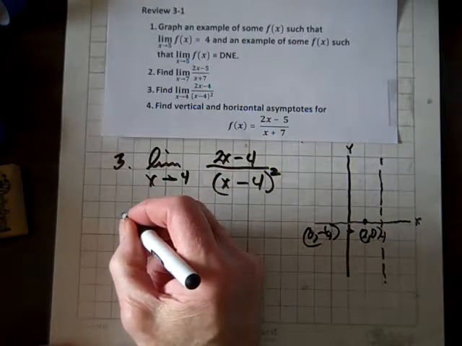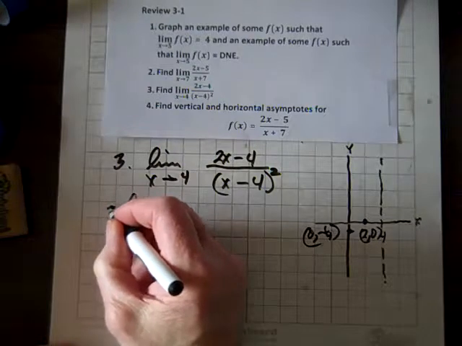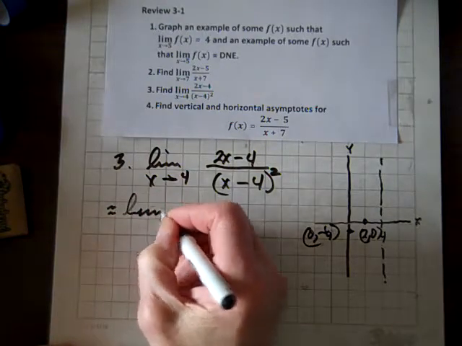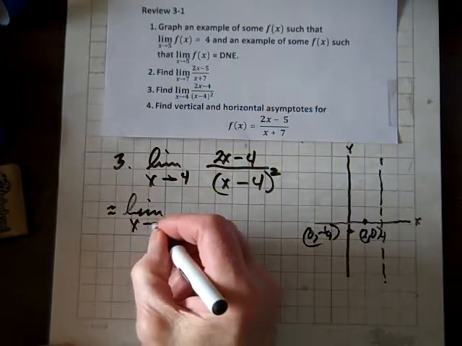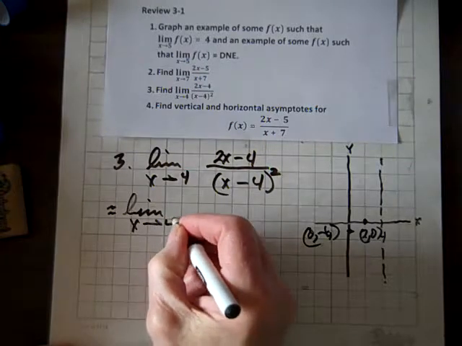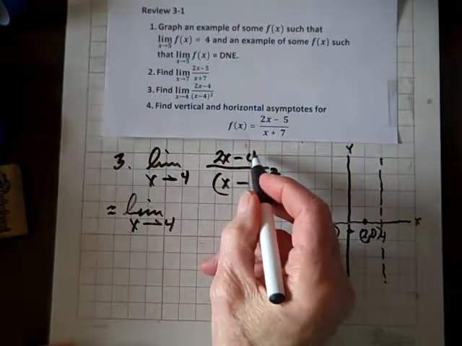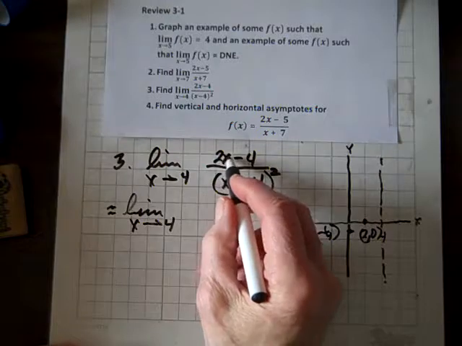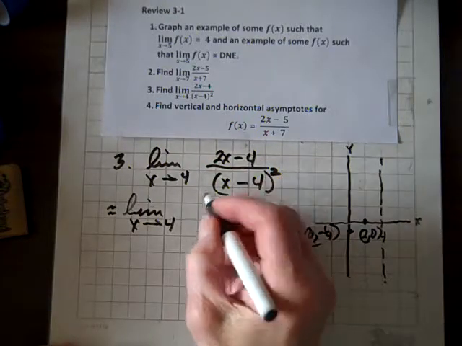So now, this equals approximately, and the reason I wrote approximately, we're going to let x go to 4 in the numerator. Would you agree 2 times 4 is 8 minus 4 is 4?